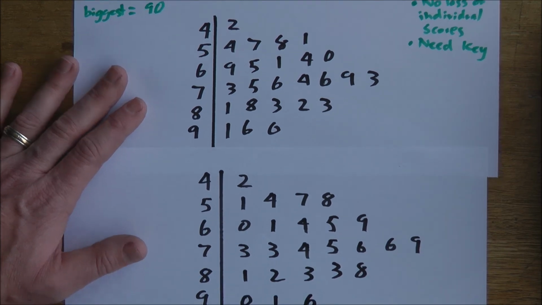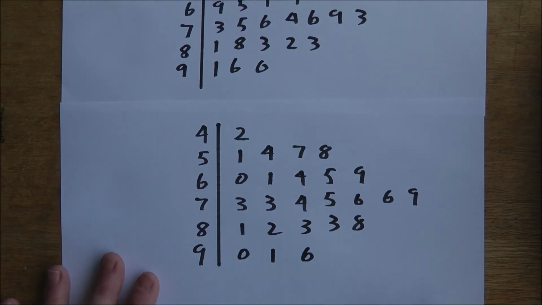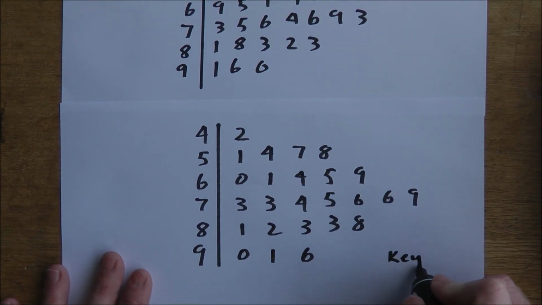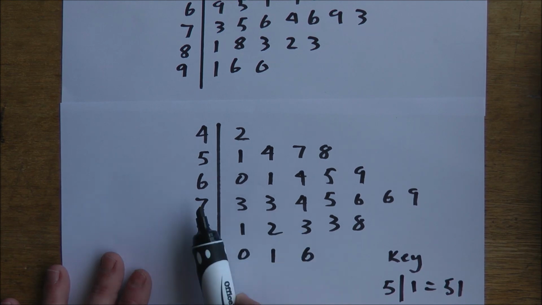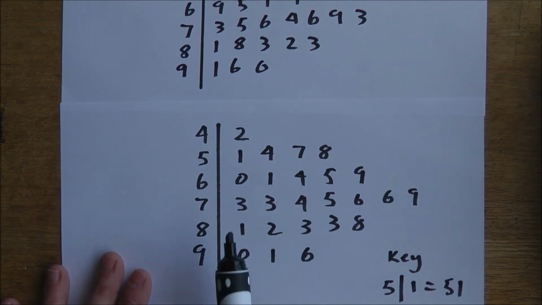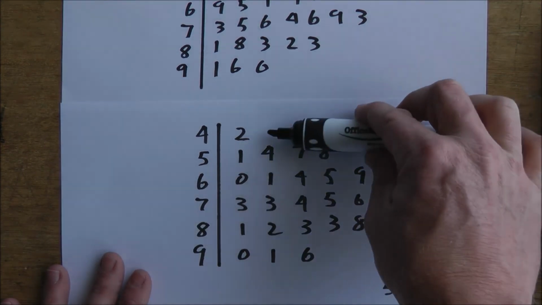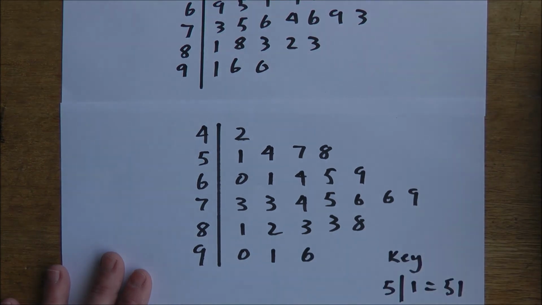Alright, so that's a little bit neater now. One thing I haven't done is my key, which I need to tell people what this actually means. So, key: 5, 1 equals 51. So I'm making it clear that the stem of 5 and the leaf of 1 is the number 51. So this number here represents 74, for example. And you can see it's sort of a bit of a sideways graph once again. And we've grouped my data into the 40s, 50s, 60s, 70s, my interval size of 10.